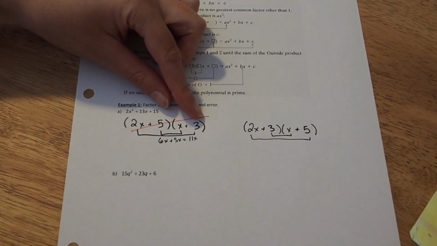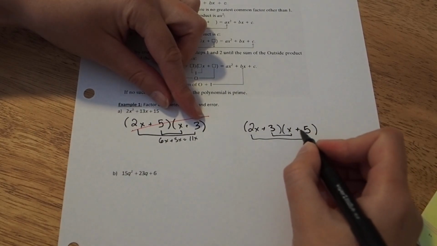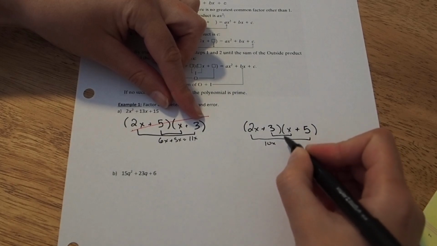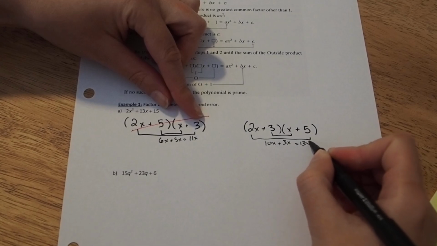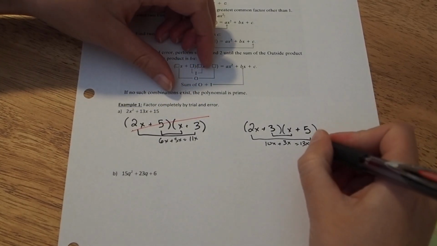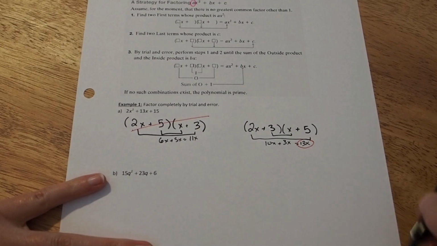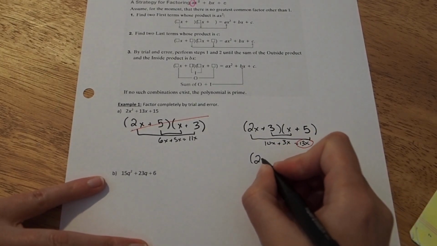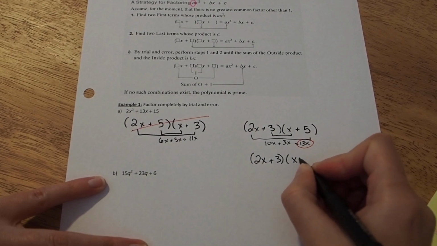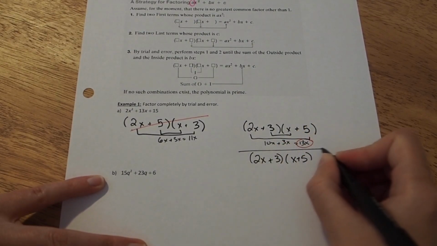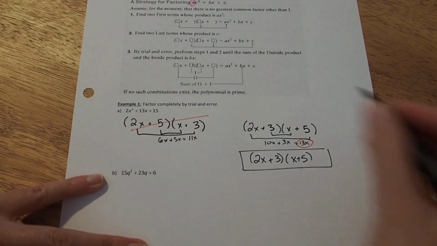So try my outers and my inners. 2 times 5 is 10x. 3 times 1 is 3x. That adds up to 13x, which is what I am trying to get, which means that this is my solution. So just to write it clean and circle it, my solution is 2x plus 3 times x plus 5. That is the correct way to factor this one.